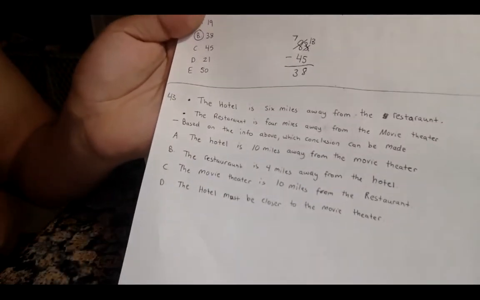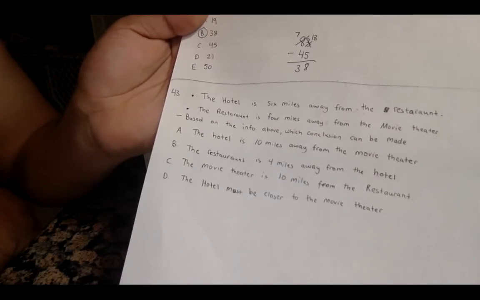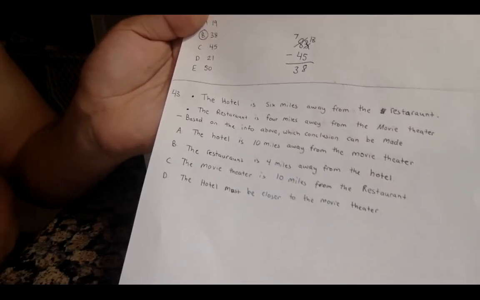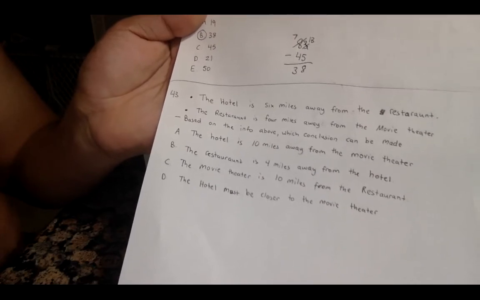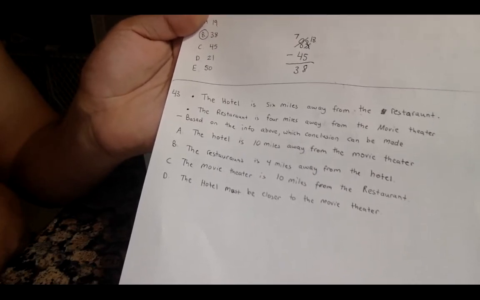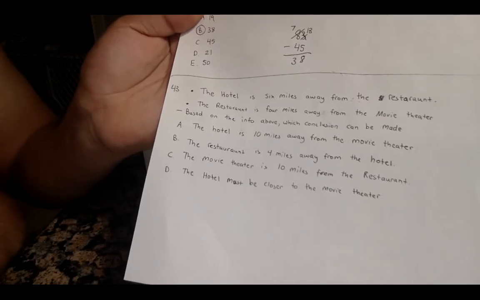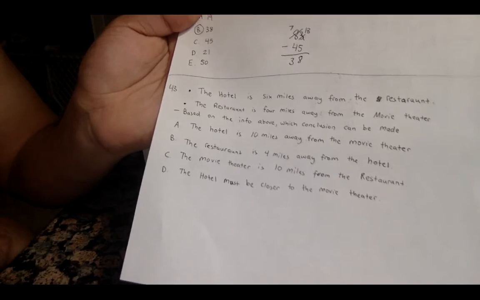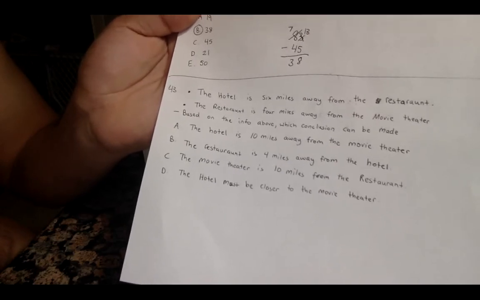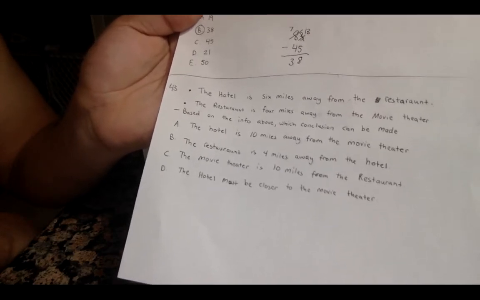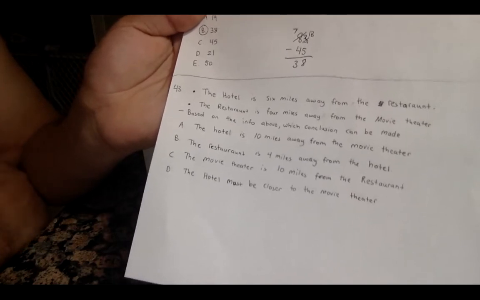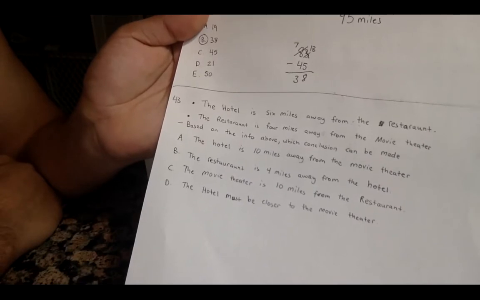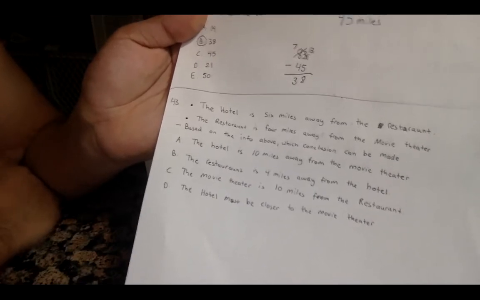Now, let's look at D. The hotel must be closer to the movie theater. No, because the restaurant is kind of in the middle of both of them, so it wouldn't be correct. The movie theater is 10 miles from the restaurant. It's 4 miles because it says it right here. B, the restaurant is 4 miles away from the hotel.